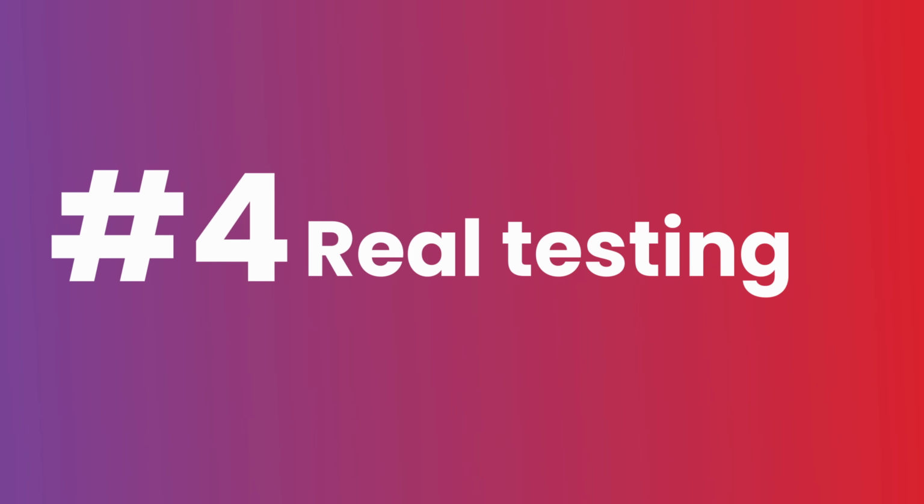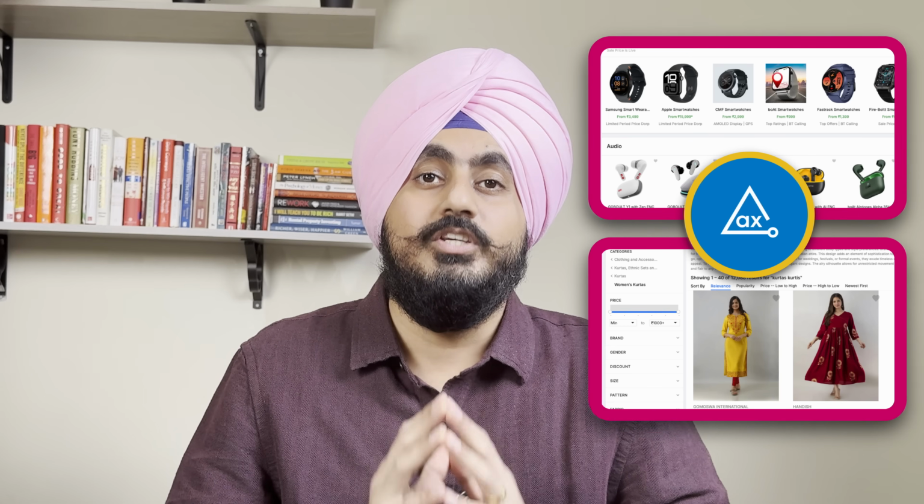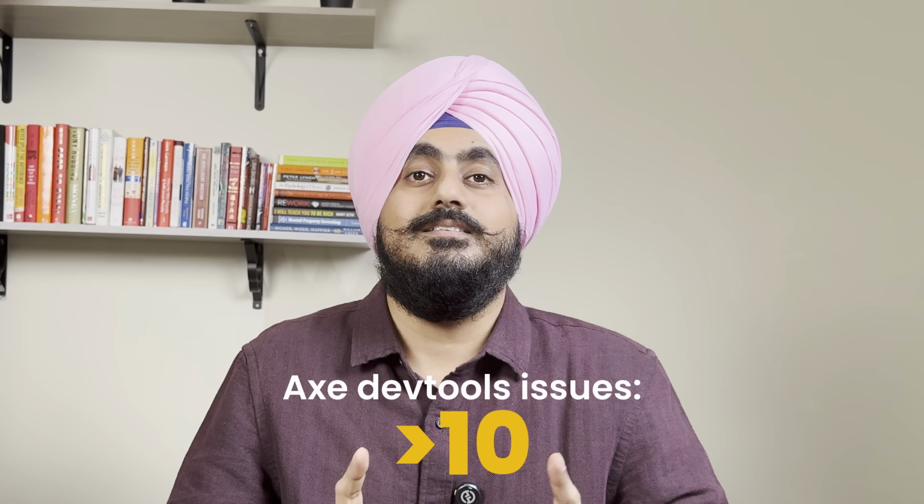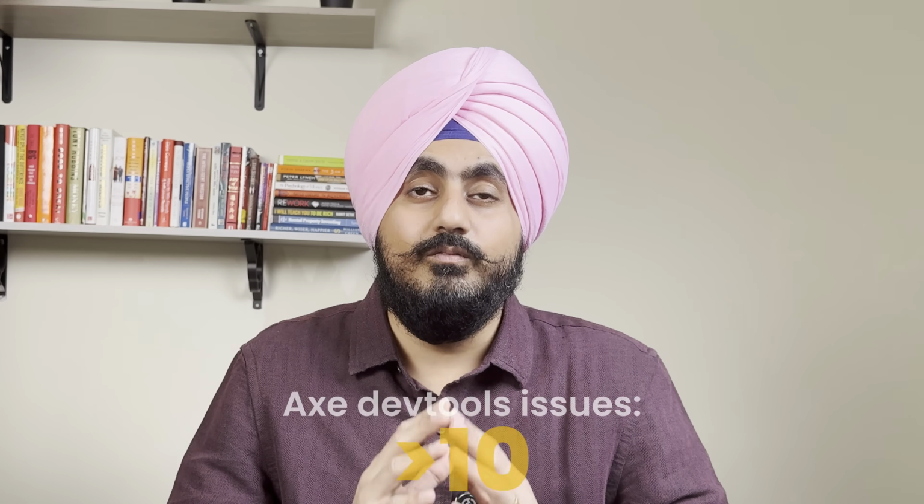Now is the time we perform the actual testing. And I always start with what I call a litmus test. We run axe DevTools on these 2 pages and look at the number of issues it identifies. If we see more than 10 issues per page, that tells us that basic accessibility was never tested. And if the basics are broken, core functionality will be broken too. So we pause and we align with developers before investing time further.